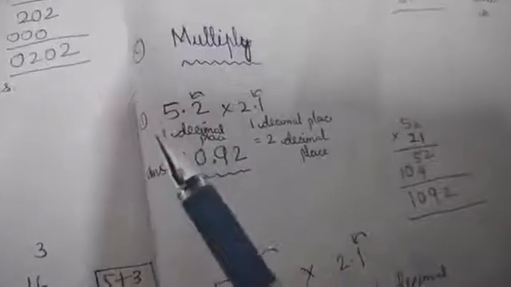A section. Then B section, find the product. We have done 1. The rest is your homework. Then C section, multiply. We have done 1 and the rest is your homework.